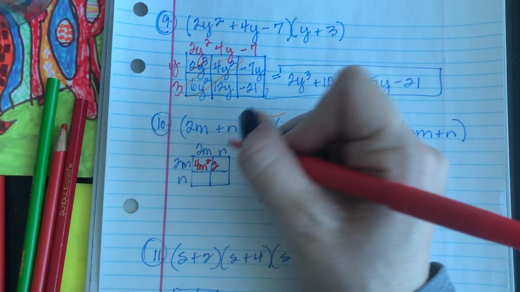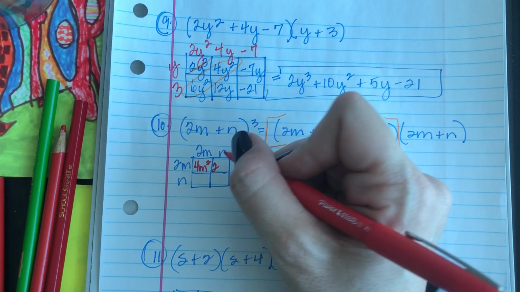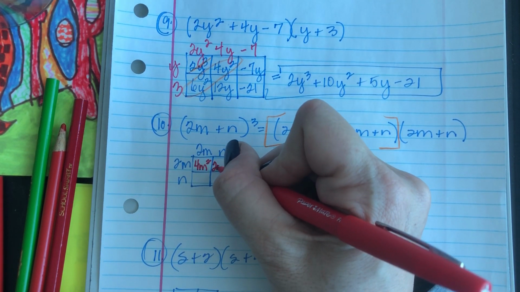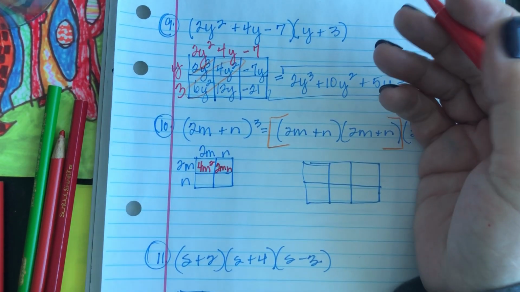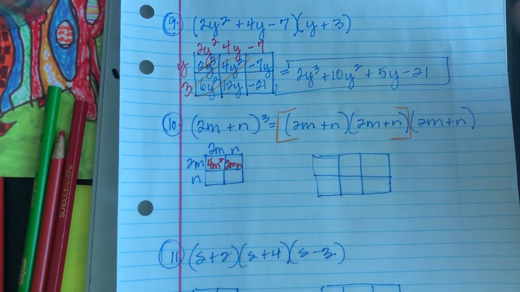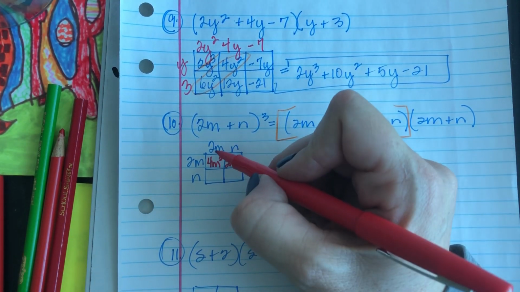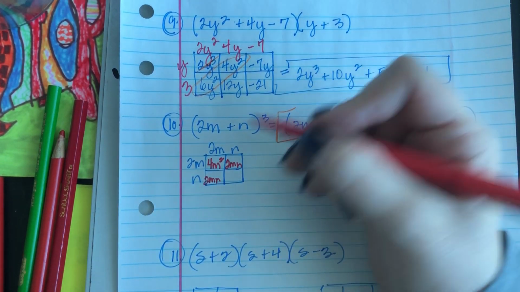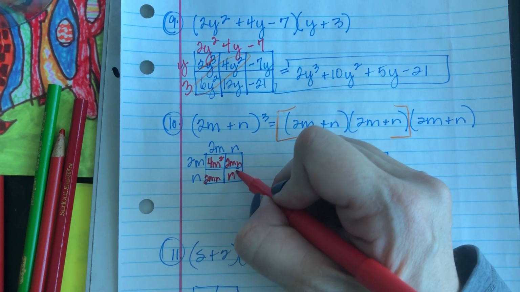Now, first box, when I multiply 2m by 2m, 4m squared. 2m times n is 2mn. A lot of people that were sitting down and really putting in the time on these had questions about these when I've got these letters next to each other. Now, 2m times n is going to give me another 2mn. n times n is going to give me n squared.